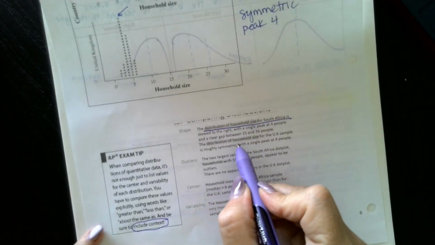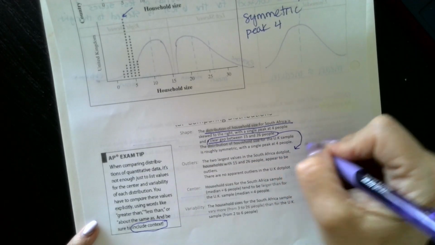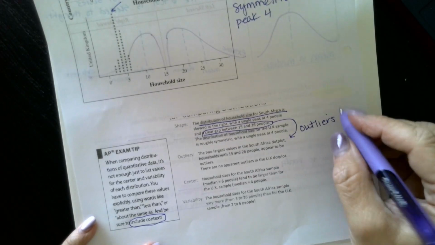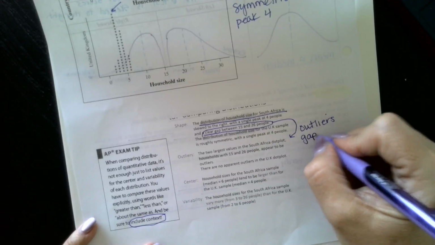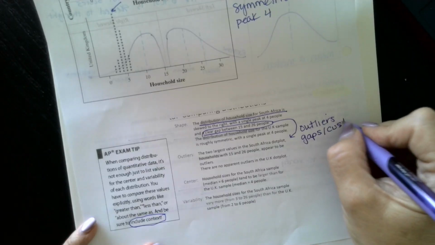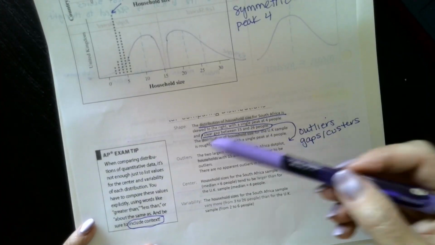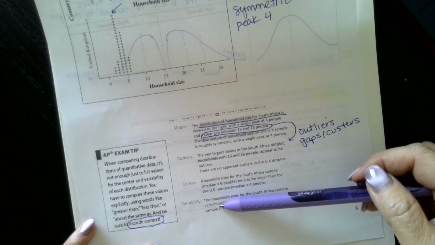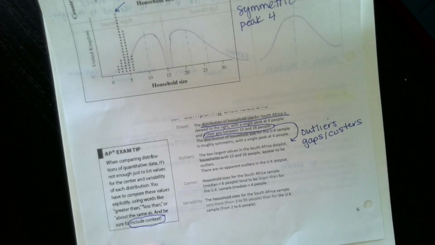For outliers, this says there's a clear gap between 15 and 26 people. I would have probably put this down here under outliers, because this also talks specifically about gaps and clusters. What's not important is the order. This is broken out very specifically: shape, outliers, center, and variability. What they're going to be looking for is, did you cover everything that you need to cover?